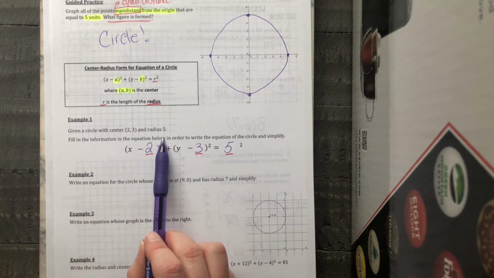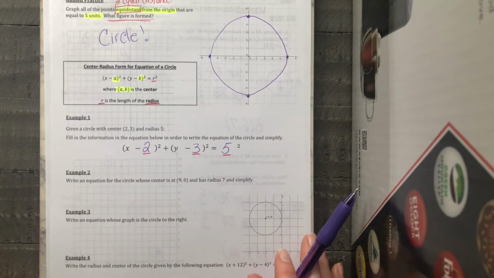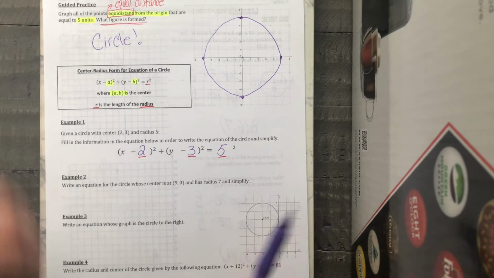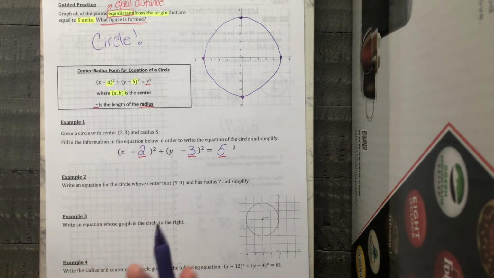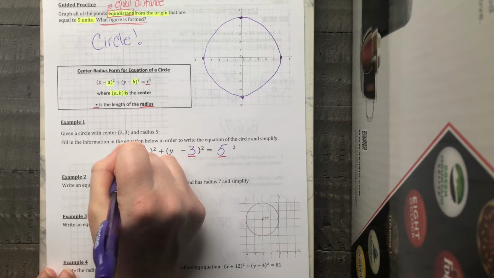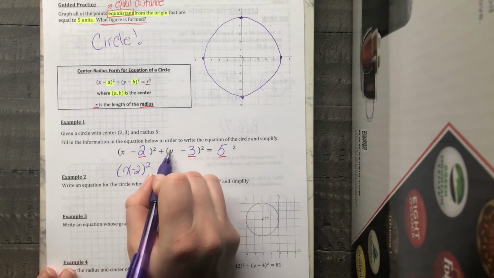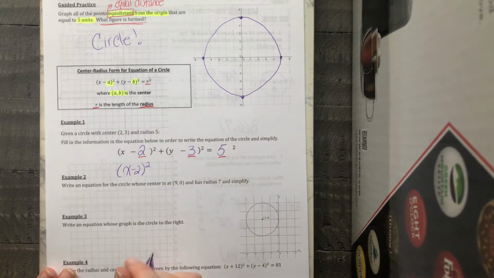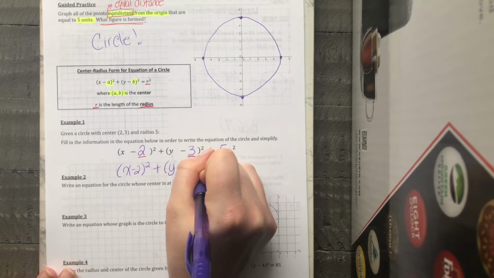We filled in all the information to the equation. Now I just have to simplify that work. All right, so what that means is if I look inside these parentheses, x minus 2 squared, I can't really simplify that, so I'm just going to rewrite it as x minus 2 squared. Same thing, the y minus 3 squared, I can't really do anything with it, so I'm just going to rewrite it as y minus 3 squared.